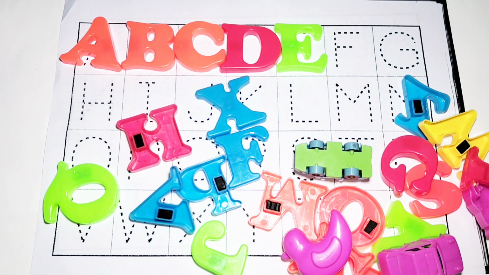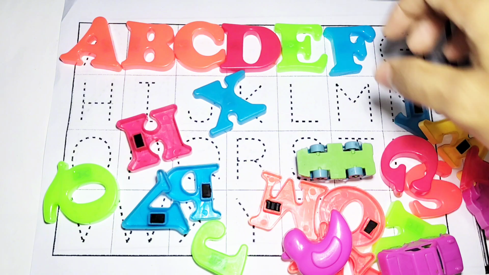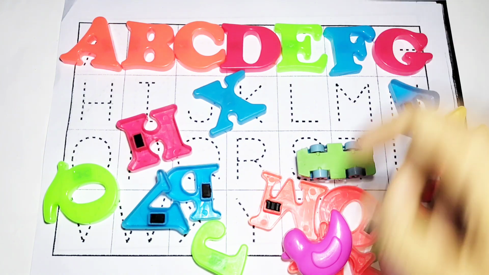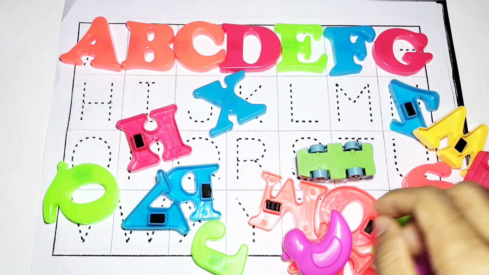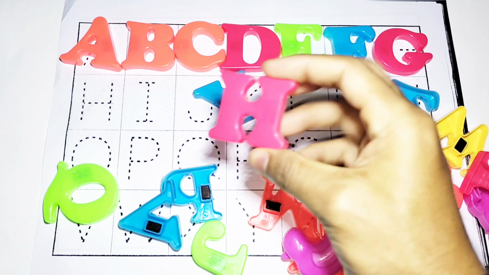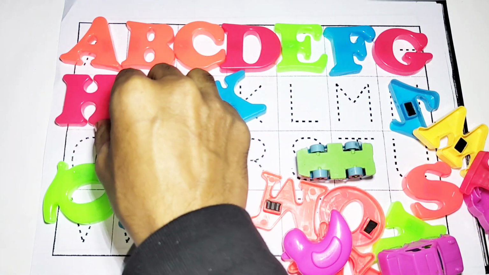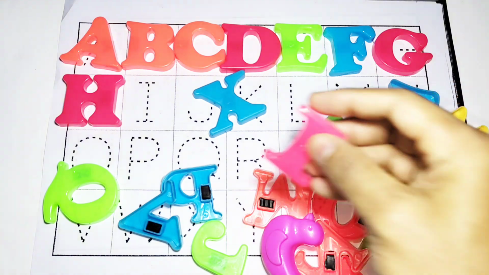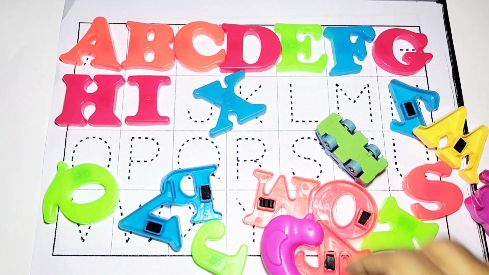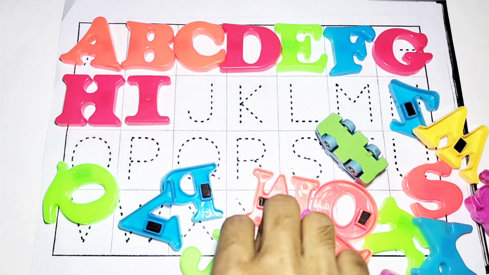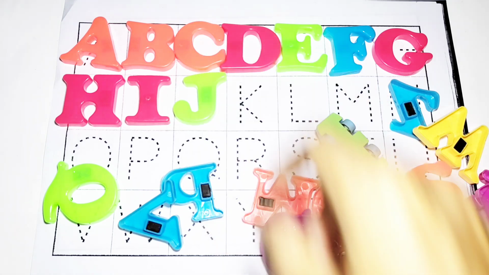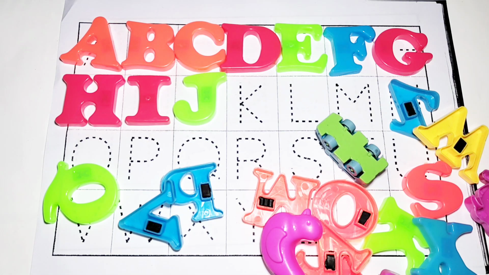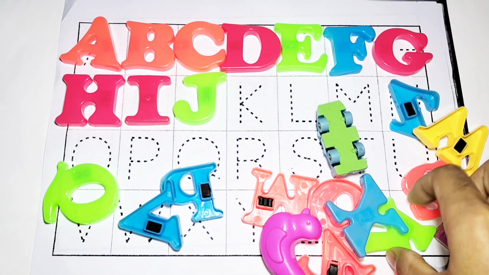The next one is F. F for fish, F for fan. And now we're finding G. G for God. The next one is H. H for hand. And now we're finding I. I for ice cream. The next one is J. J for jackfruit.